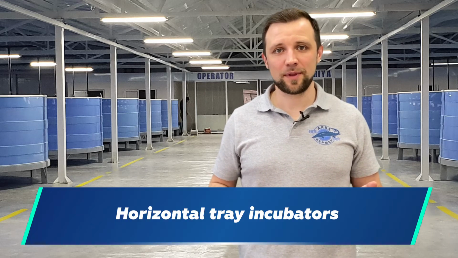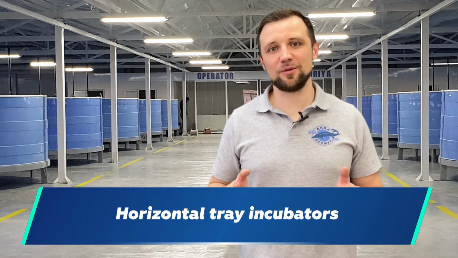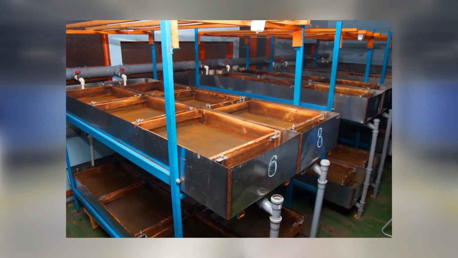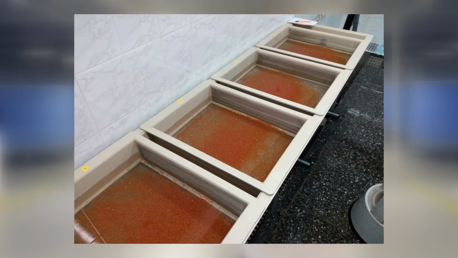The second option is horizontal tray incubators. That is, when you put special inserts or sections equipped with a mesh into the tray. The water goes through these sections, rising and falling, flowing through all the eggs. Usually 4 sections are provided for. They are less compact than vertical incubators, but they are easier to monitor and control, and if you have rather small incubation volumes, this is fine.